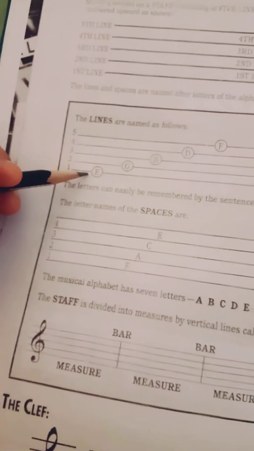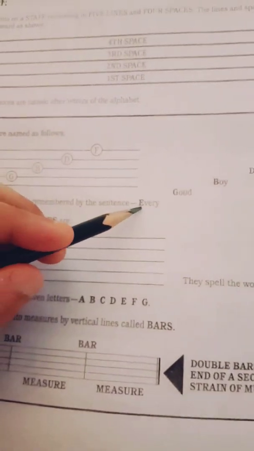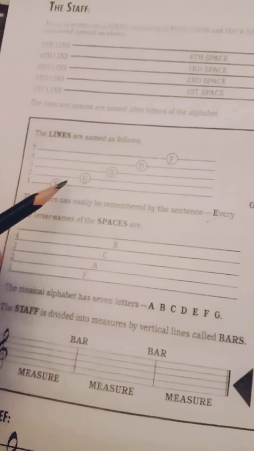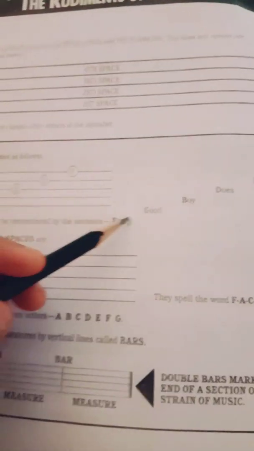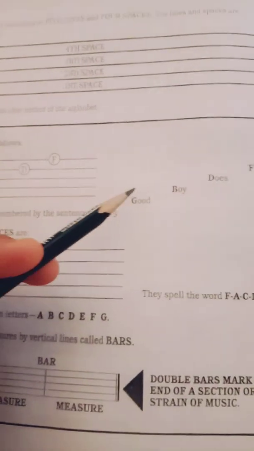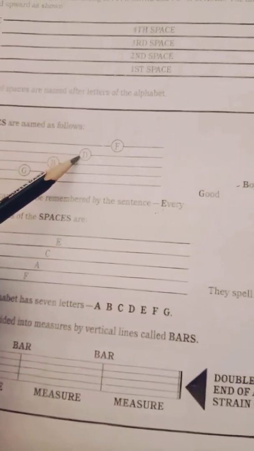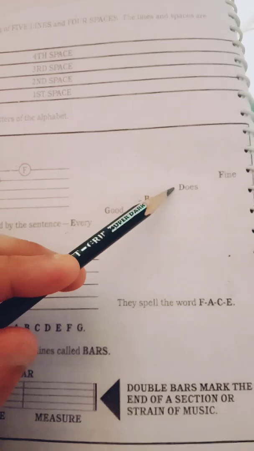So the first line is an E, and that can correspond to the word every. The second line is a G, which is good. The third line is a B, which can correspond to the word boy. The fourth line, D, can correspond to the word does.